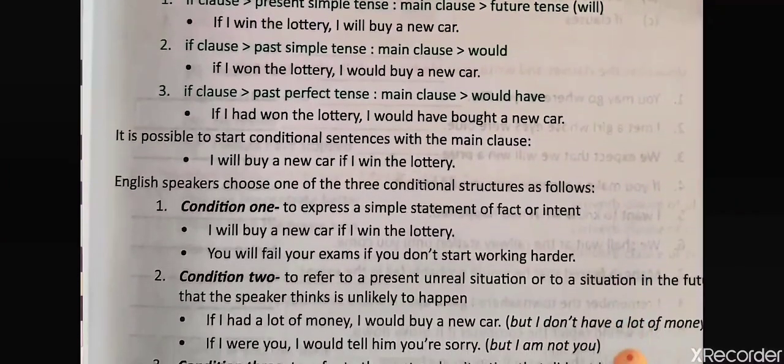It is also possible to start a conditional statement with the main clause. So, I will buy a new car if I win the lottery.